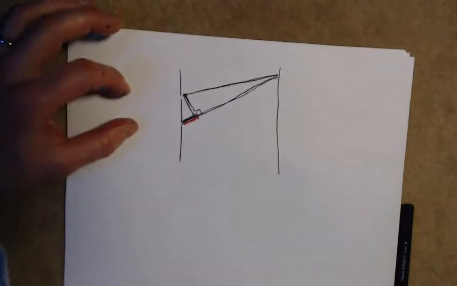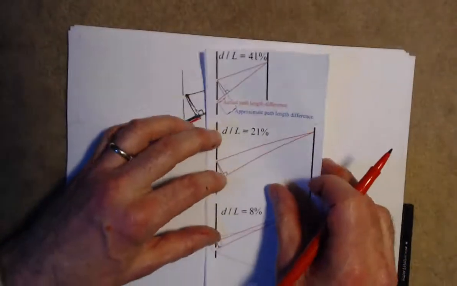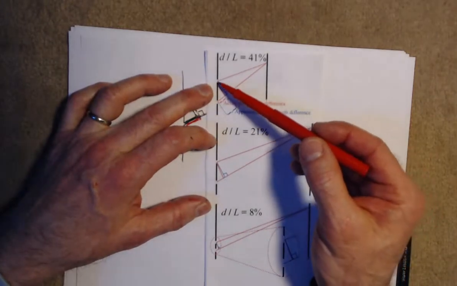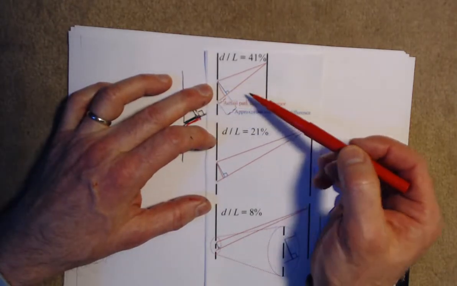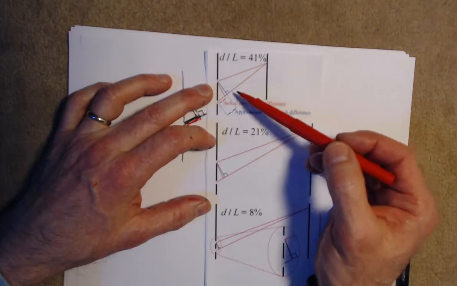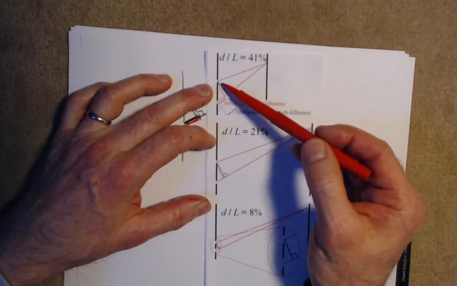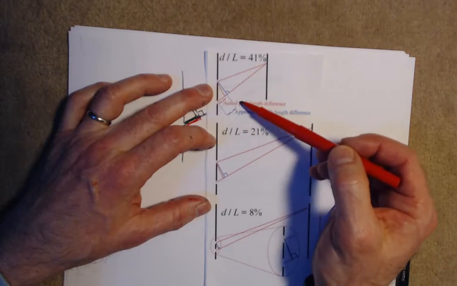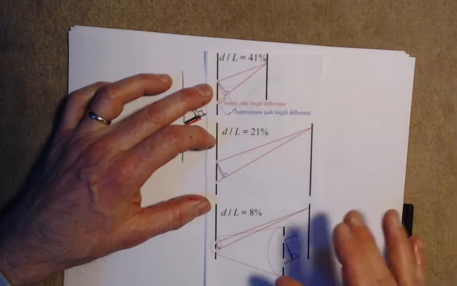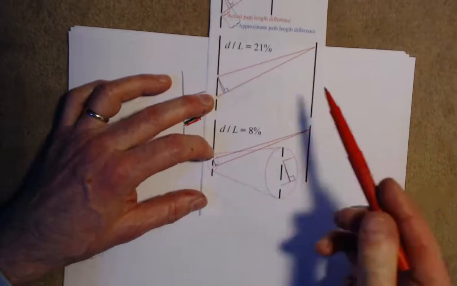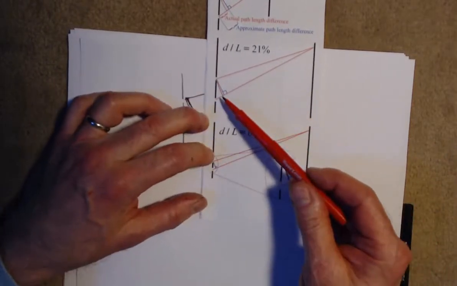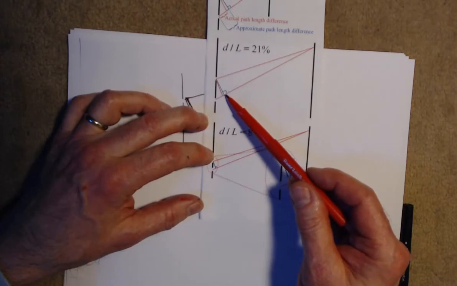And here I've done some quantitative drawings to show you. These are drawings to scale. When the distance D divided by L is 41%, you can see in red, that's the actual path length difference. Here's our approximation, which is just a little bit bigger. When D over L is 21%, you can see that the approximation is getting better, so you can almost not see the difference between the two.